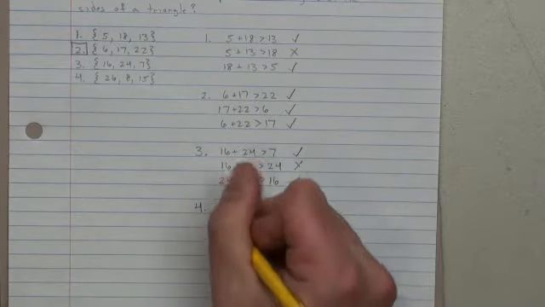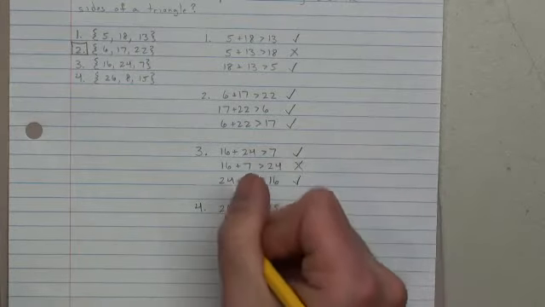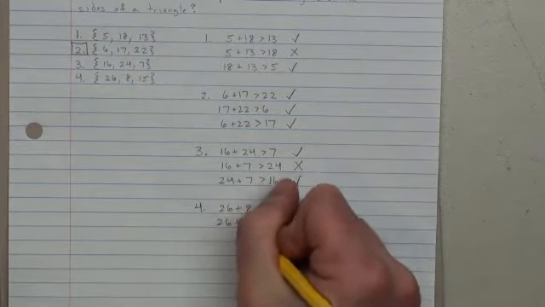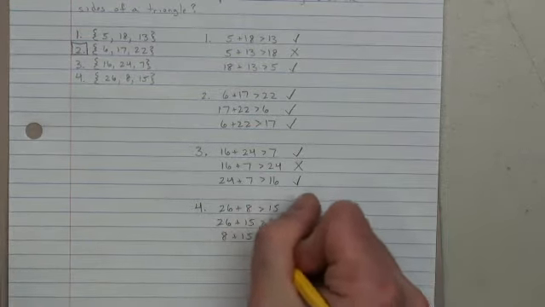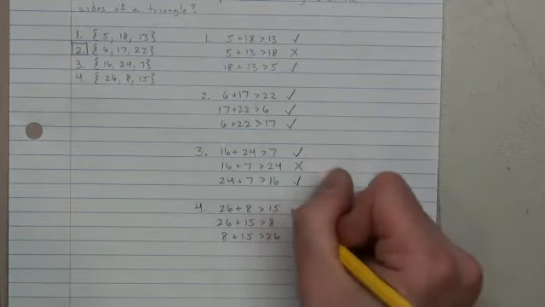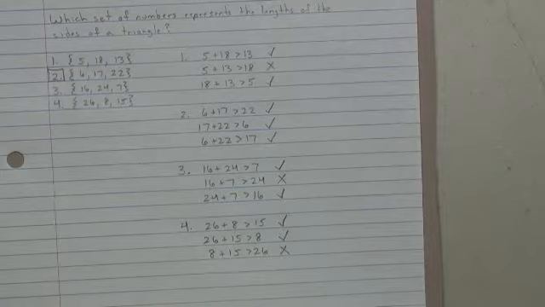And we've got to check 4 also. 26 plus 8 must be greater than 15. 26 plus 15 must be greater than 8. And 8 plus 15 must be greater than 26. This one is true. This one is true. This one is not true. So the only one it could be is choice 2. Okay. Next problem.